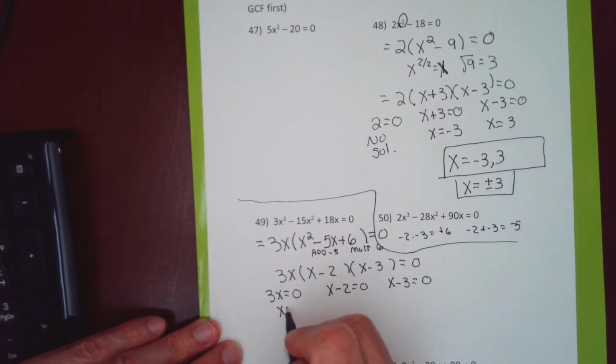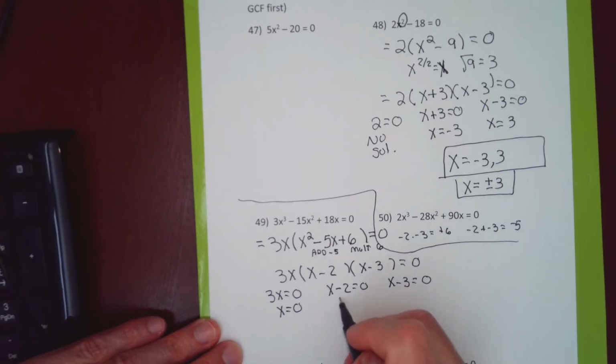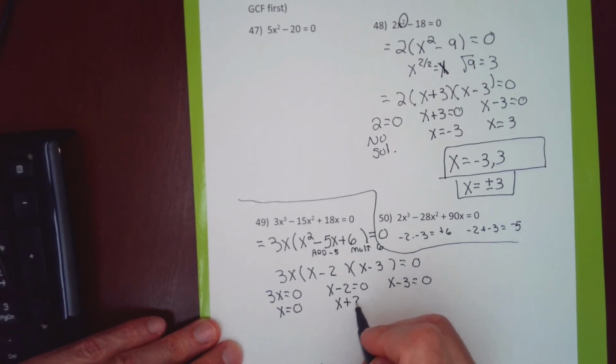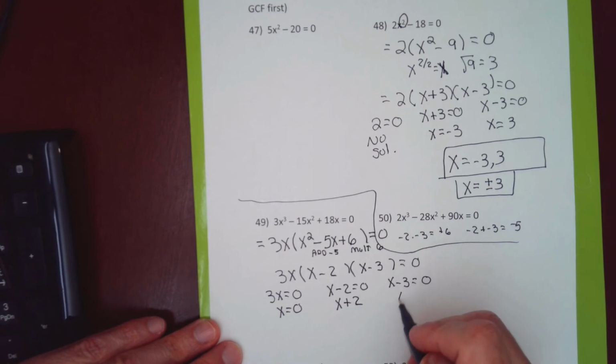So first factor, common factor with an x, gives a solution of 0. Second, I add 2 to both sides. I get a solution of 2. Third factor, I add 3 to both sides. I get a solution of 3.